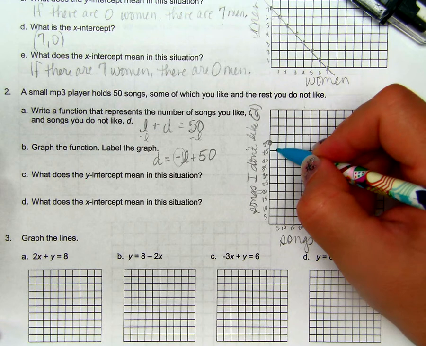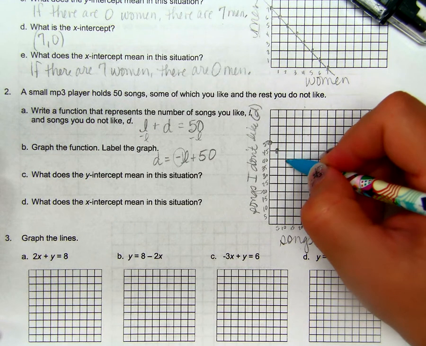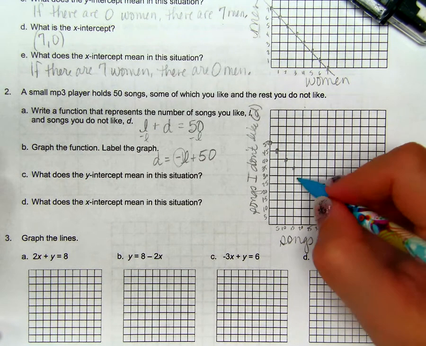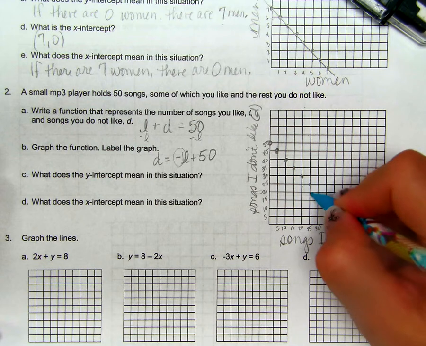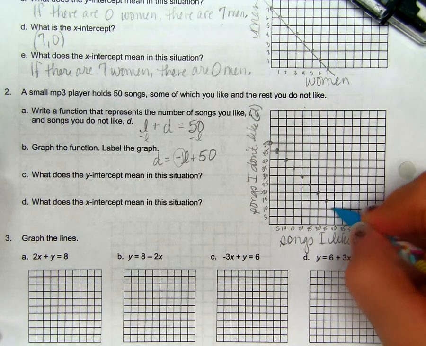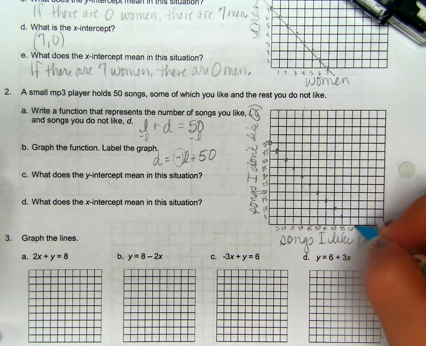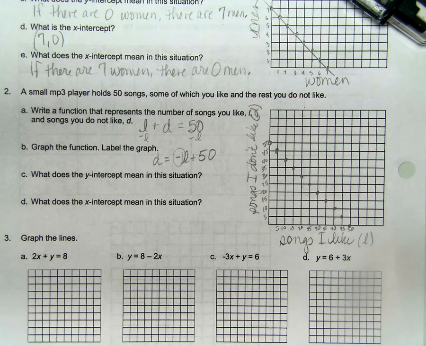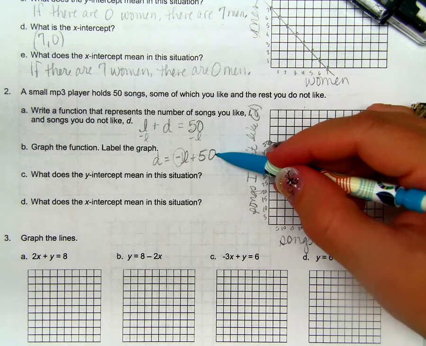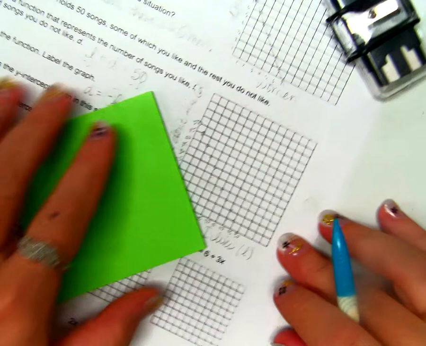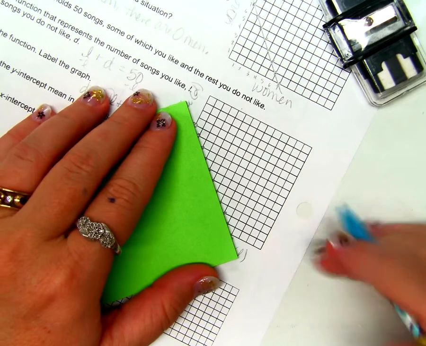Is that still -1? Down 5, right 5? In the context of the problem, can I connect these dots? Can I have half a song? No. But because I have an equation, can I connect the dots? Yes.